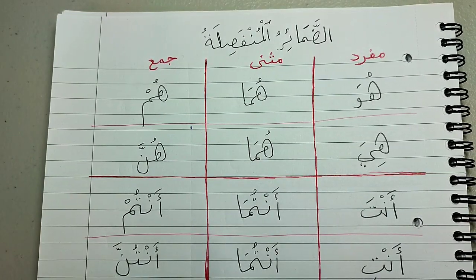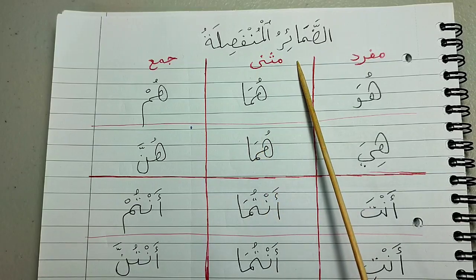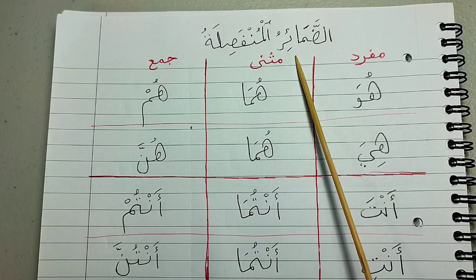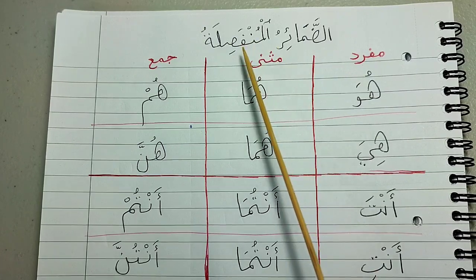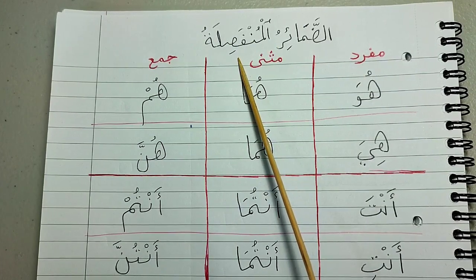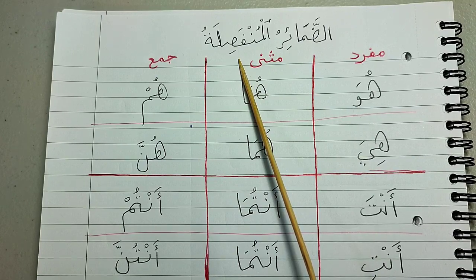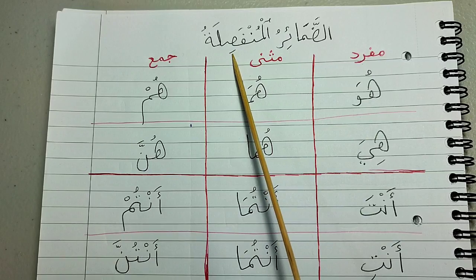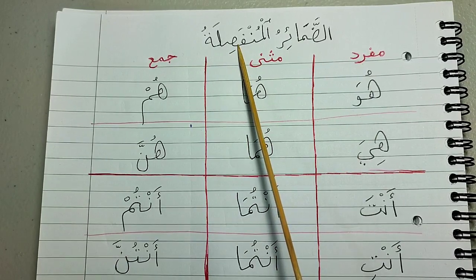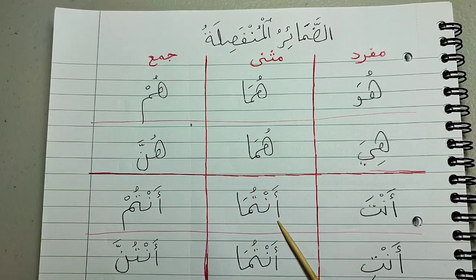Firstly, al-dama'ir. Al-dama'ir, plural of damir. Damir, pronoun, dama'ir, pronouns. Al-munfasila. We already know that the pronouns are two types. We have muttasil, which is attached. They attach onto something. And munfasila, they are detached. They do not attach. They stand alone. The munfasila dama'ir, we have them here, and we need to memorize them.